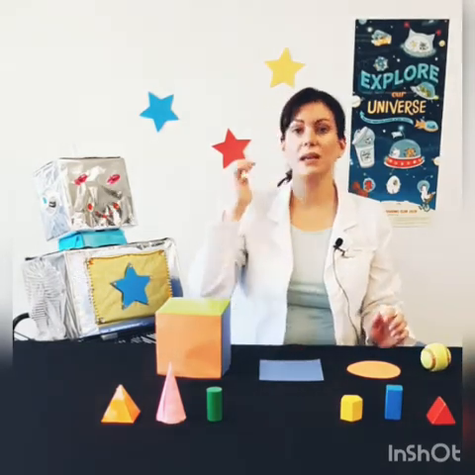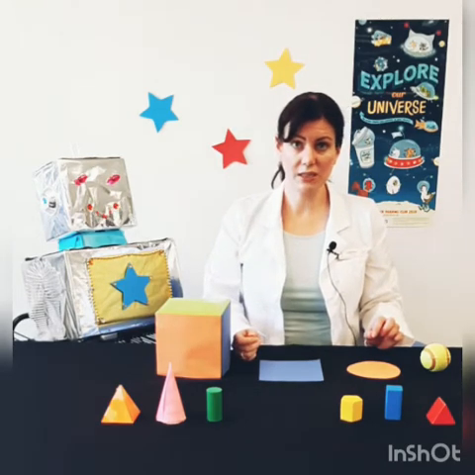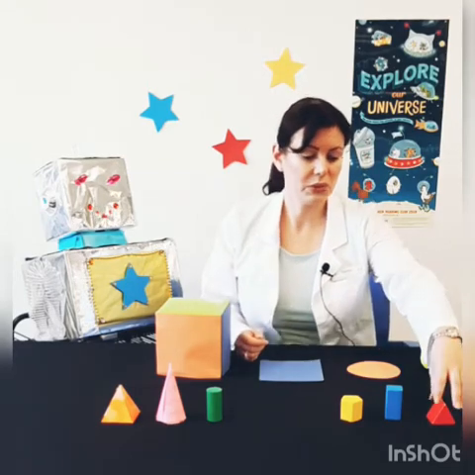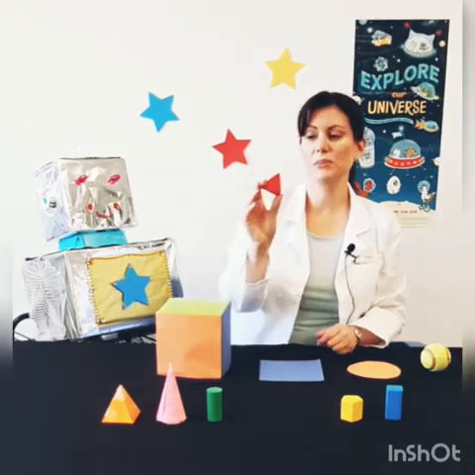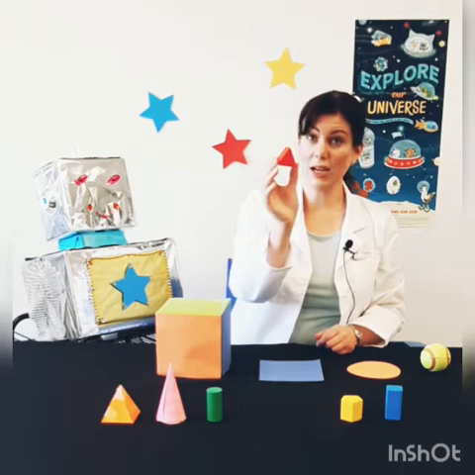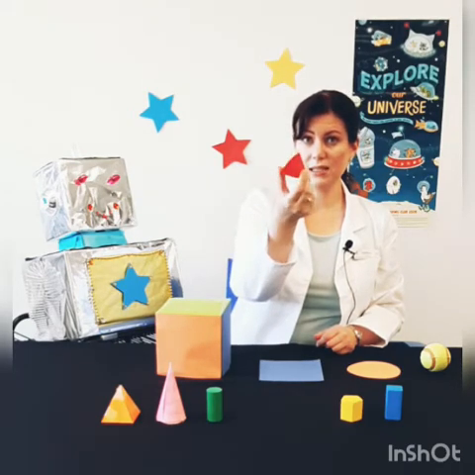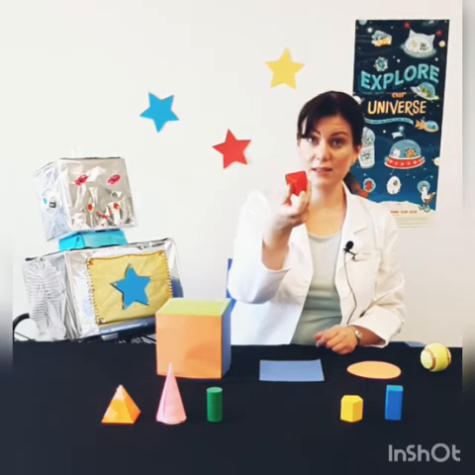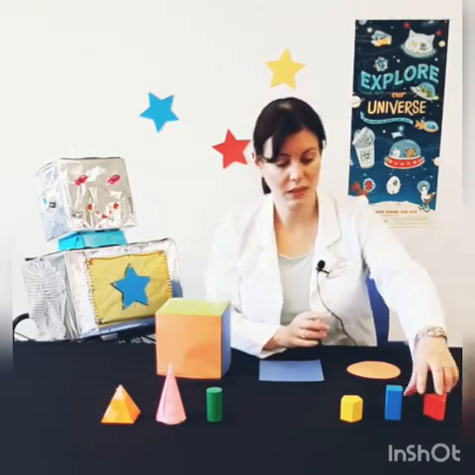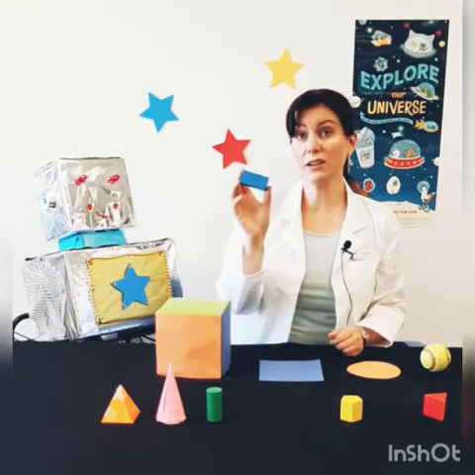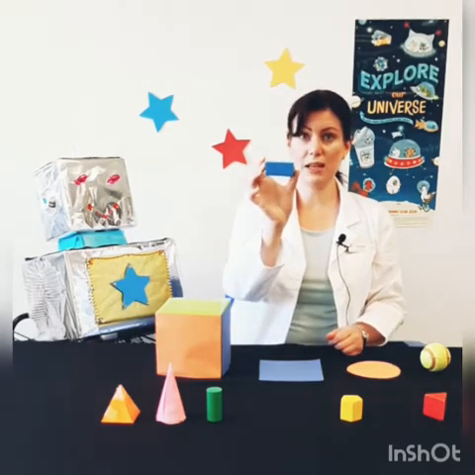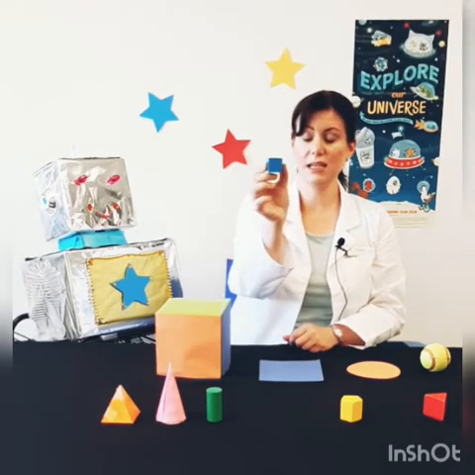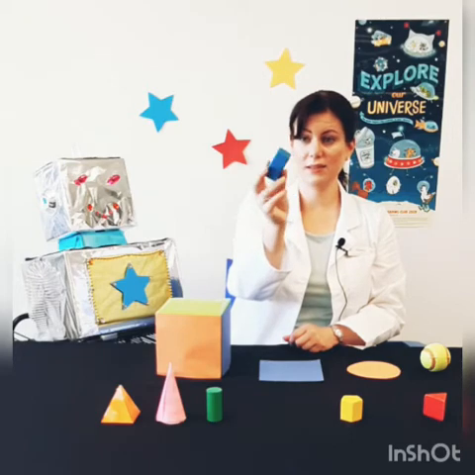A prism is a solid three-dimensional object that has identical ends and flat sides. For example, I have a triangular prism here. This has triangles on the end, as you can see, on both ends, and it has flat sides. This one is a rectangular prism. It's shaped like a rectangle, and it has identical ends, as you can see, and flat sides.